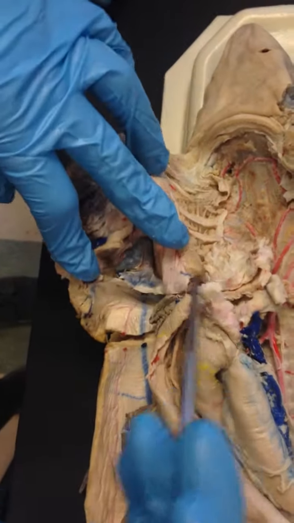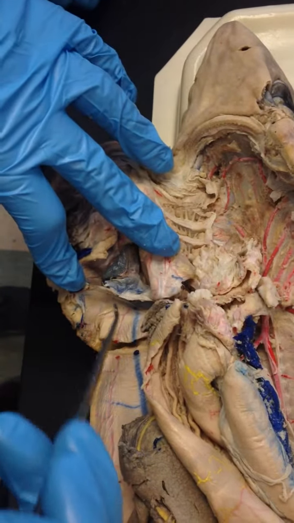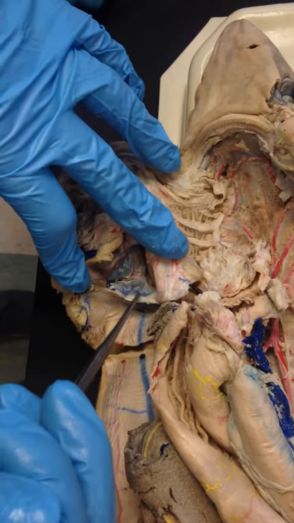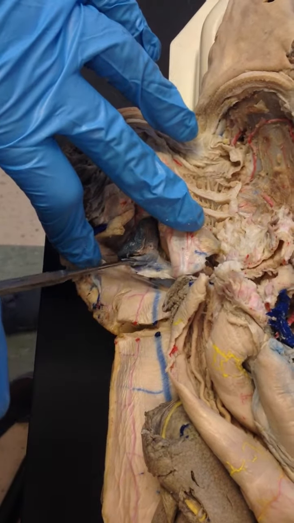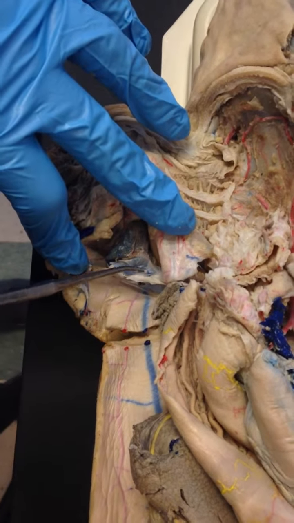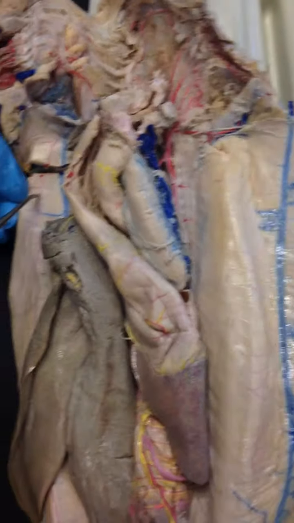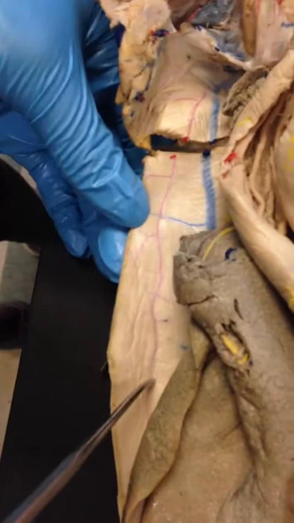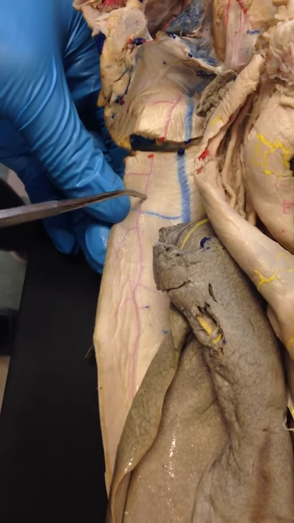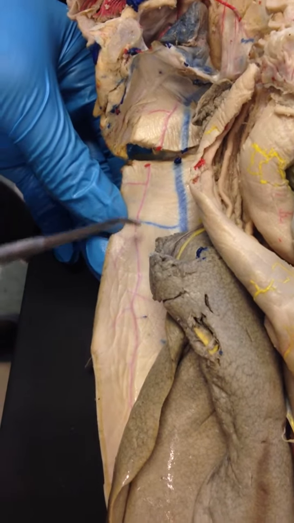Sorry guys, I forgot to identify one of the structures in the heart. The sinus venosus is right here. So it sits beneath the atrium, which is located up here. So this is the atrium, this is the sinus venosus. Sinus venosus, okay? So if you look at this red line stretching down here, this is the lateral abdominal artery.